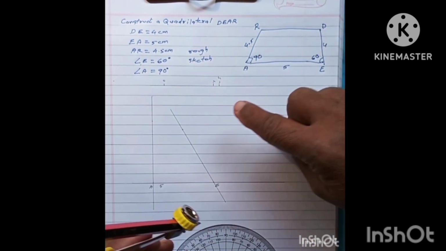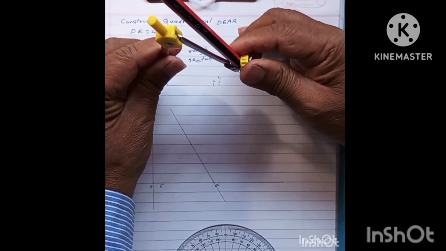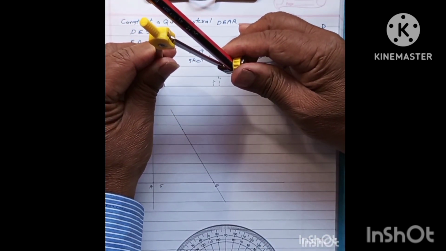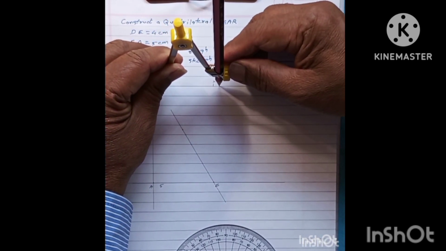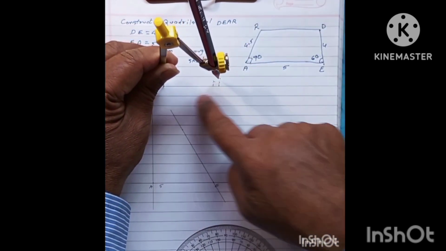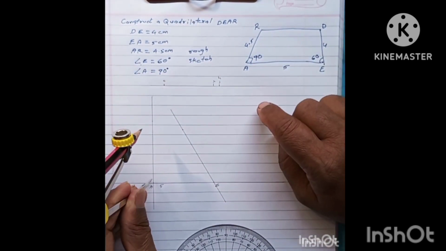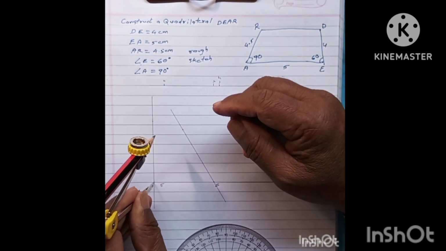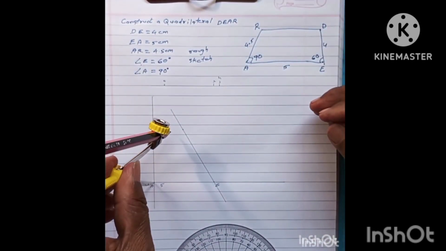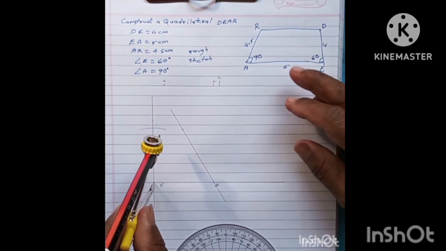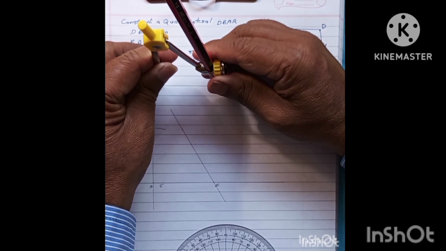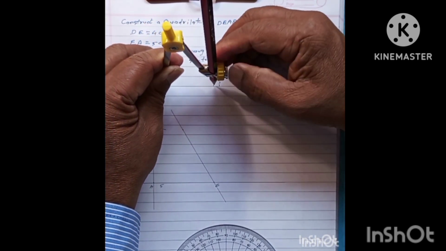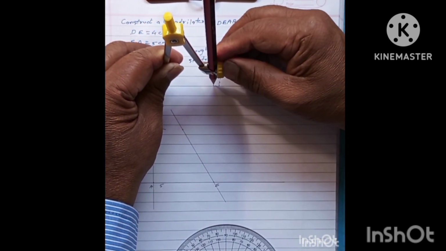Okay, generally I prefer to take the longer distance first, though there is no such rule. So this is 4.5. So this will give me where R lies from A on that line, which is at 90 degrees to AE. Okay, so that is R, and D is on the other line at a distance of 4 centimeters from E.